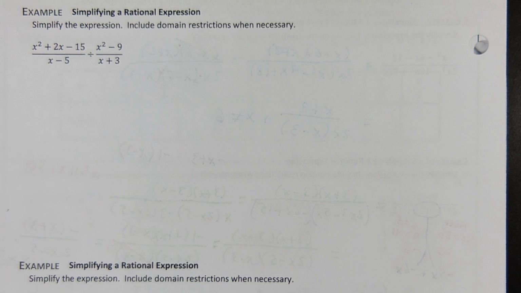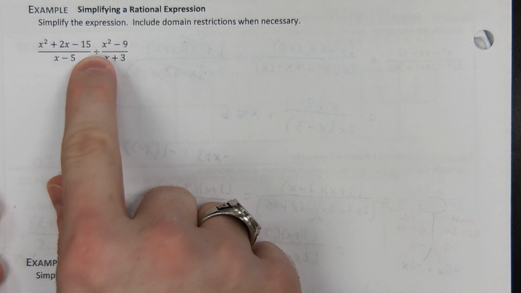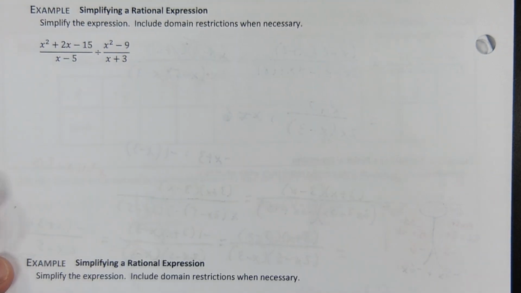You might be thinking, division's so hard. But it's not. Because a good old keep, change, flip. Keep this, what it is, change that to multiplication, flip this fraction over.